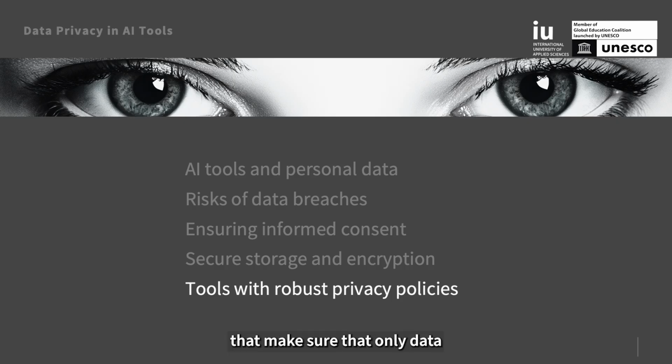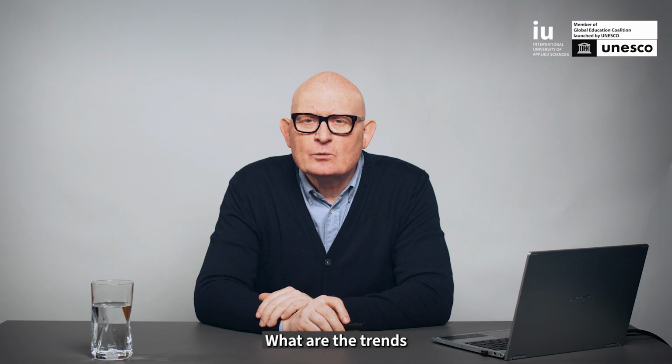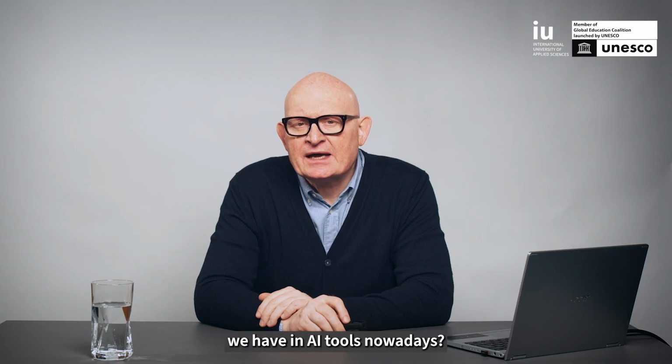They make sure that data is only used in an anonymized way if it is used outside the given consent. And those companies are under regulation. They are monitored by external data protection officers. This is usually the case when you go to well-known companies which are based in the country where the regulation is valid. What are the trends we have in AI tools nowadays?